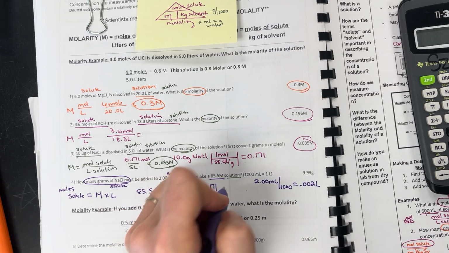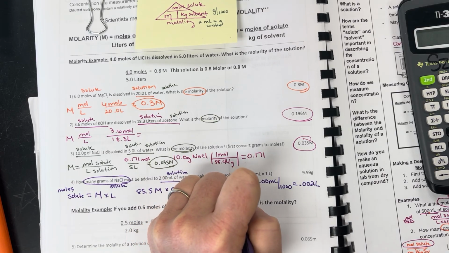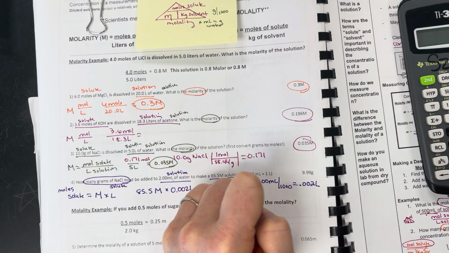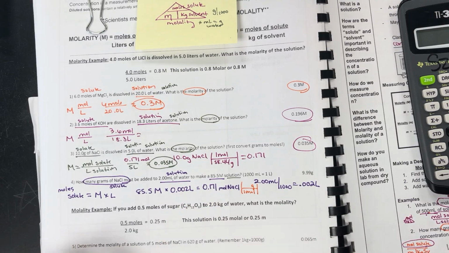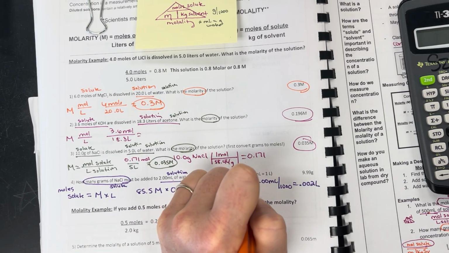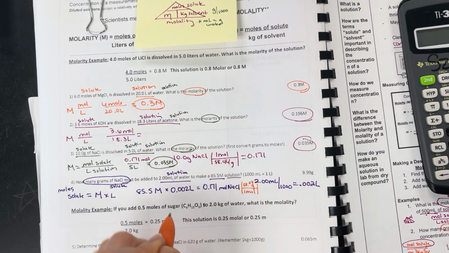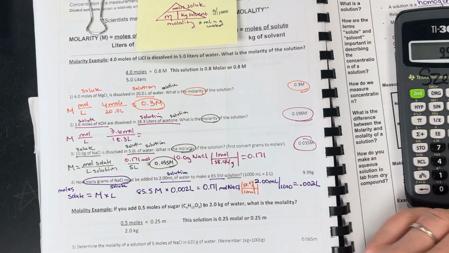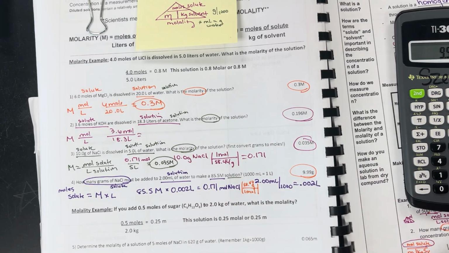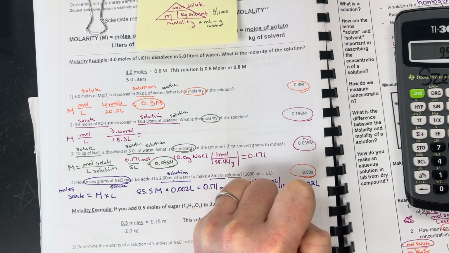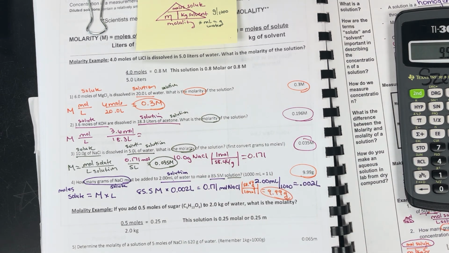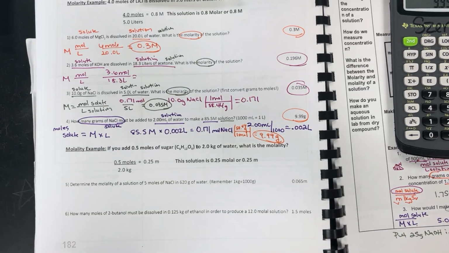And that is moles of NaCl, but they asked me for grams, so I'm going to have to do a conversion. I know that 1 mole of any compound is its grams on the periodic table. I recently solved that one. That was 58.44. So 0.171 times 58.44 gives me 9.99, which is exactly what I get there. 9.99 grams required. Okay? All right, so now we can look at a couple of molality problems.